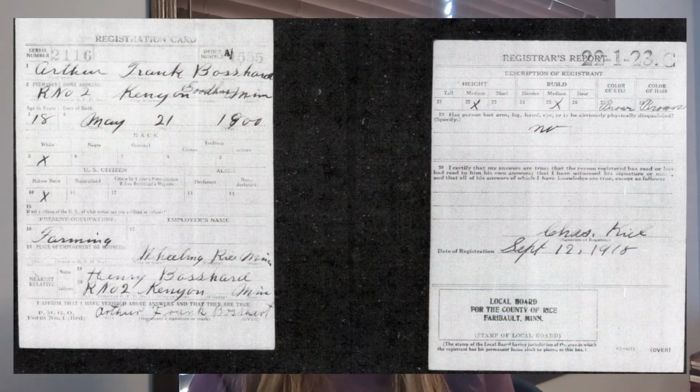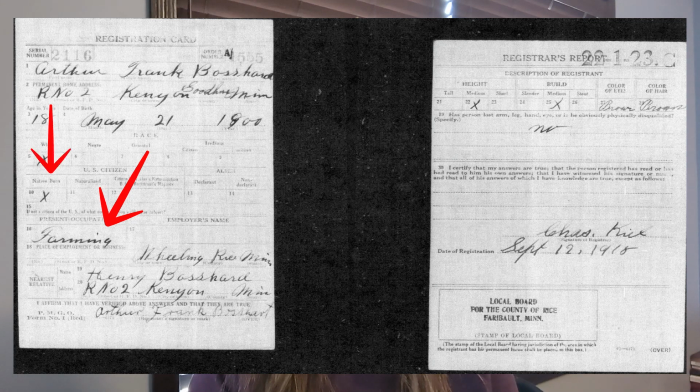Don't overlook the context of records. Documents like census records or military drafts weren't created in a vacuum. They were responses to historical events. For example, World War I draft registration cards can tell you about more than just military service. You'll also find clues about occupation, citizenship, and even physical characteristics.